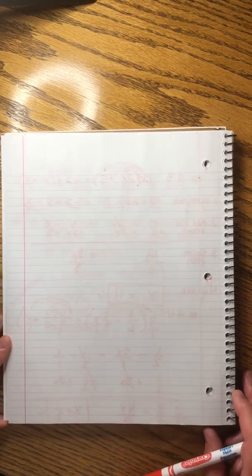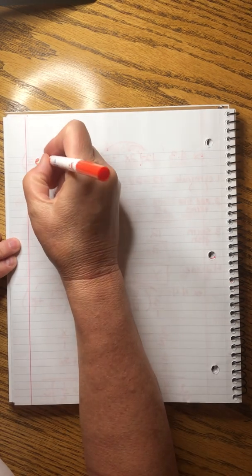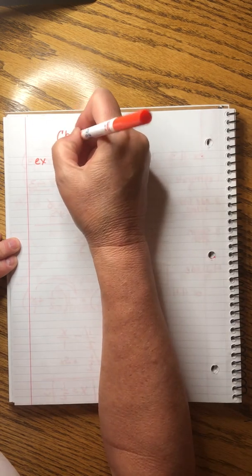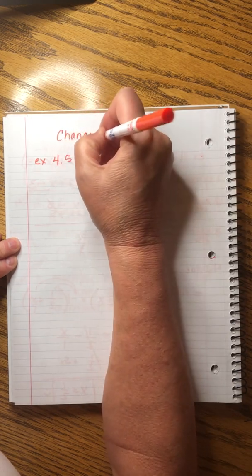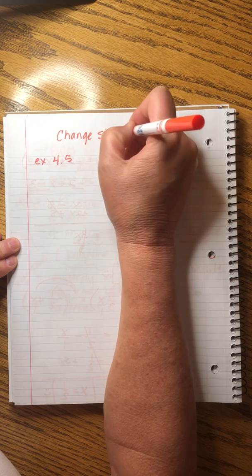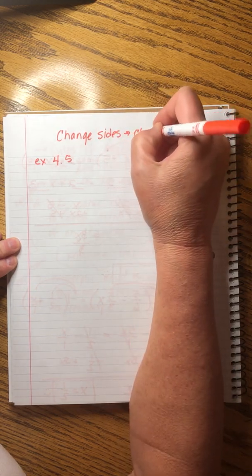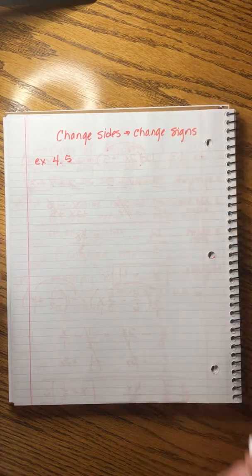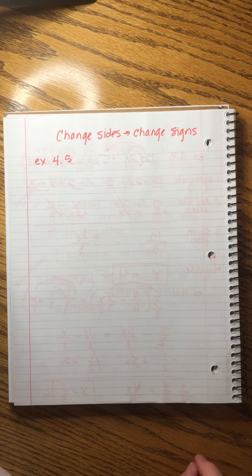Here in the last section are 3 quick examples of a little mental process you can do to help scoot your algebra along sometimes. It's called the change sides, change signs concept. I don't like the name of that. I think it's hard to say, but we do this. We all get this and understand this all the time.